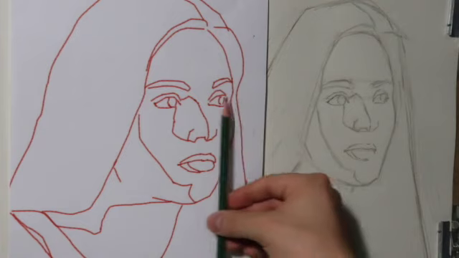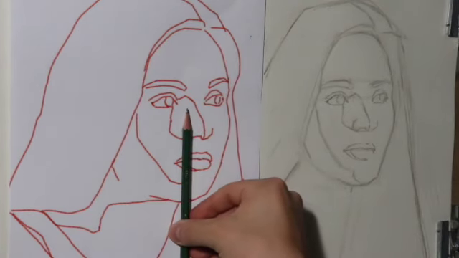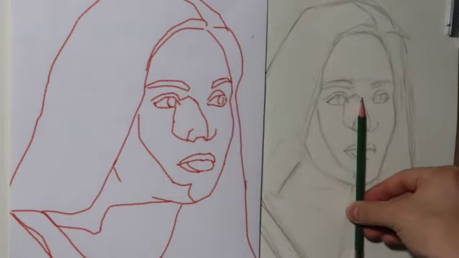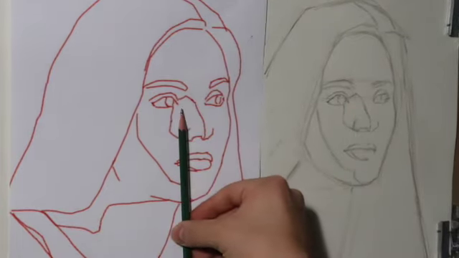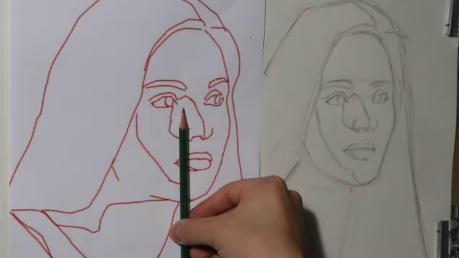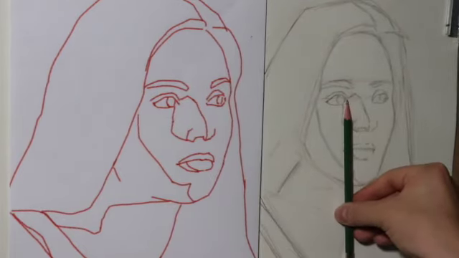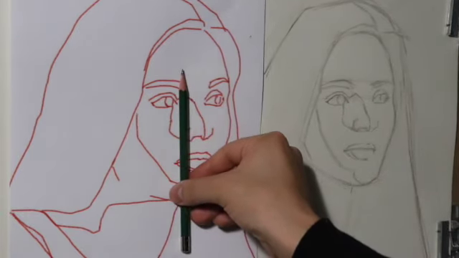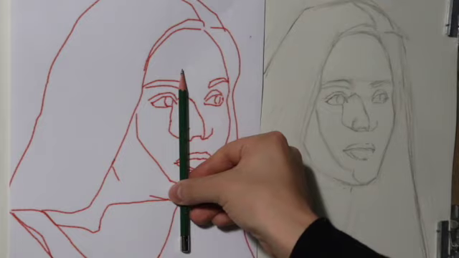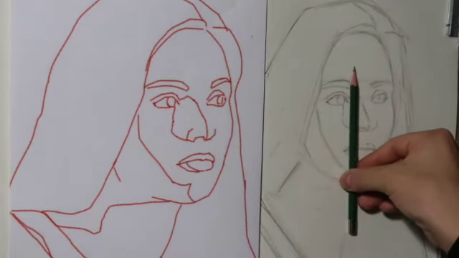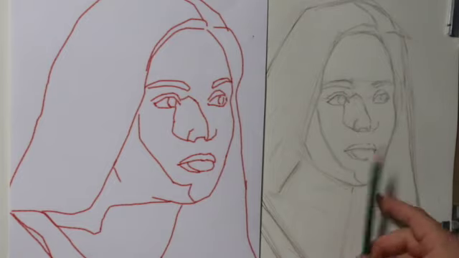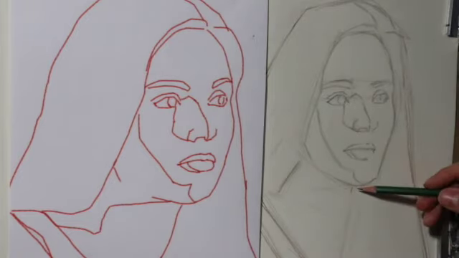Alright, let's check it. It appears that they almost match up. So I'm quickly going to just double check the tear duct to the mouth. Almost match up, mouth a little further left. So this does have to move a tiny bit to the left.